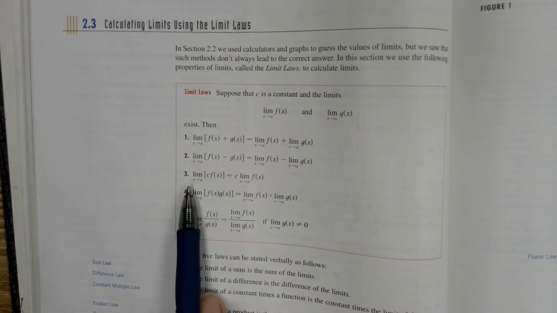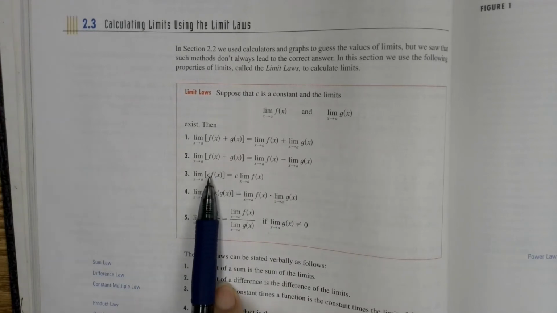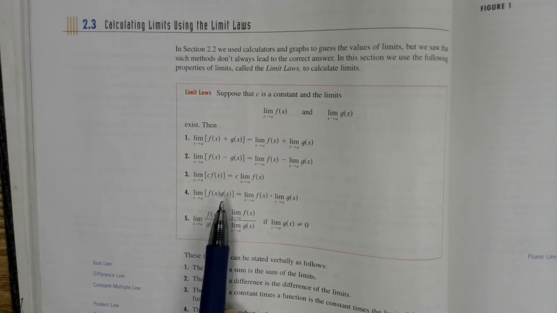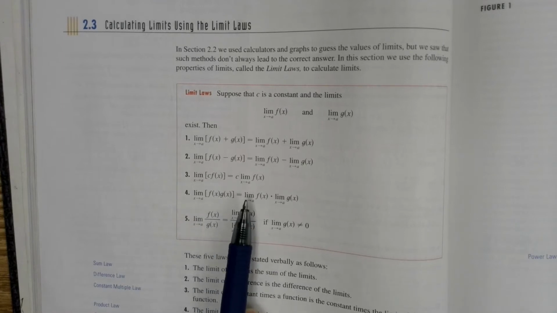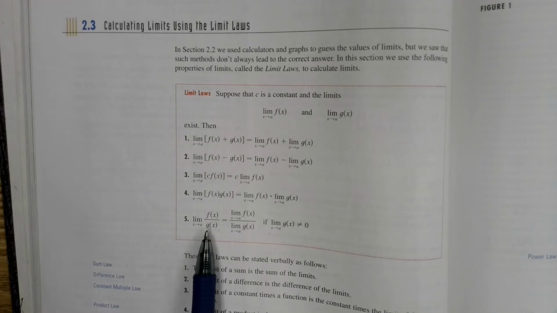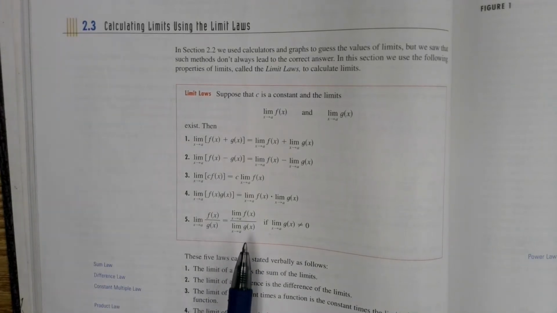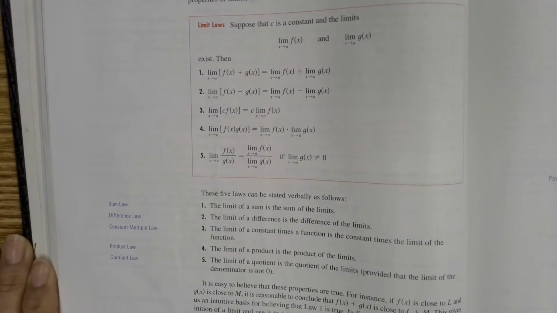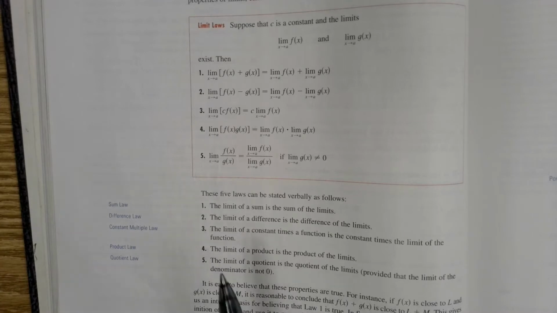and evaluate their difference. If you have a constant number in front of f of x, you can pull that constant out to the front. If you have a product of two functions, the limit of the product is the product of the limits. And for the last one, the limit of a quotient is equivalent to the quotient of the limits. A lot of times they'll explain them using these descriptions below. The limit of a sum is the sum of the limits. The limit of a difference is the difference of the limits.